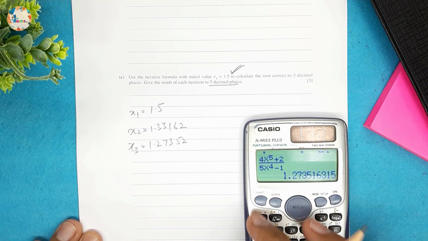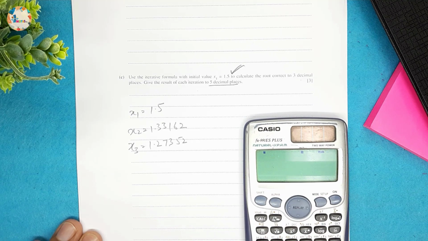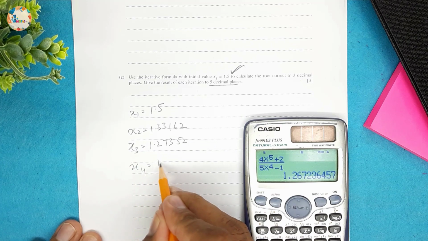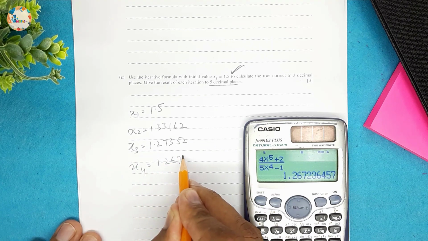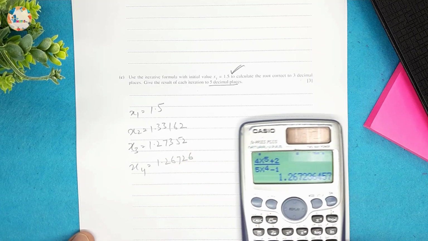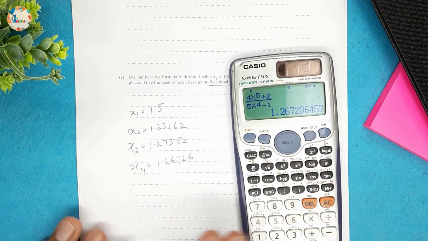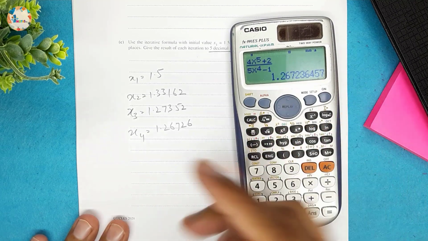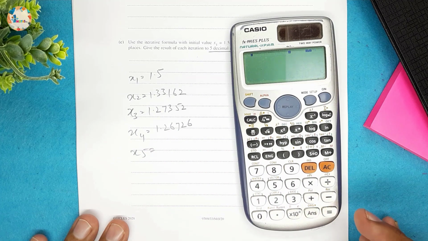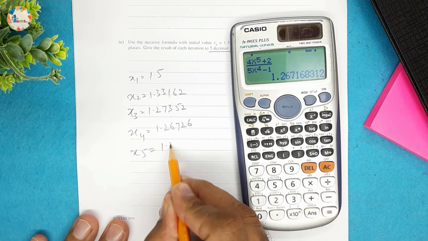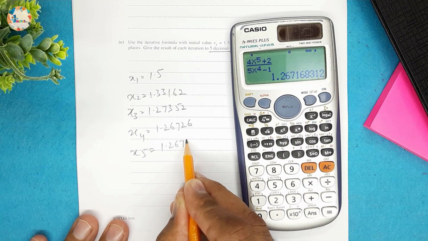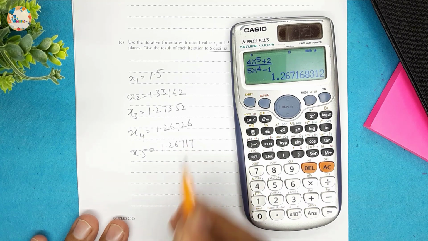Then calculate for answer again, and this will give us x4, which is equal to 1.26726. Then we write x5: calculate for answer, which is equal to 1.26717.